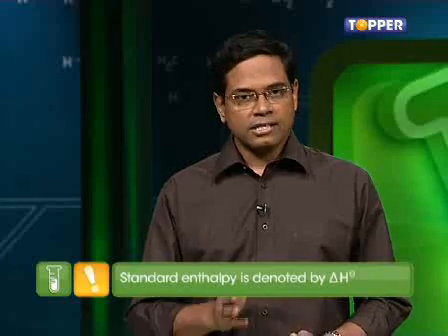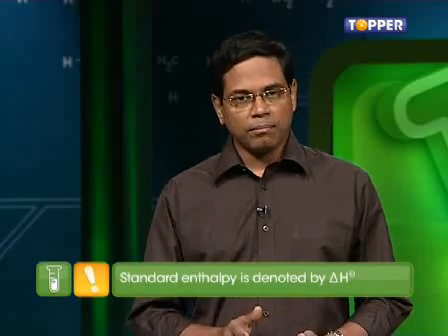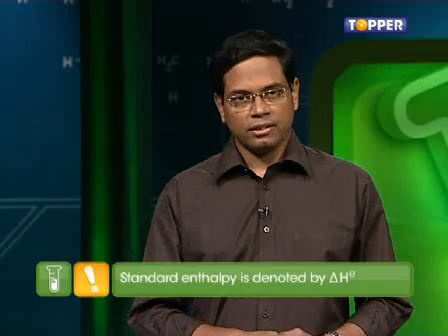Since enthalpy of a reaction depends on the condition under which a reaction is carried out, we specify enthalpy under some standard condition, that is 1 mole of compound, 1 bar pressure and a specified temperature, which is generally 298 Kelvin. Do note that standard conditions are denoted by adding the superscript naught to delta H.